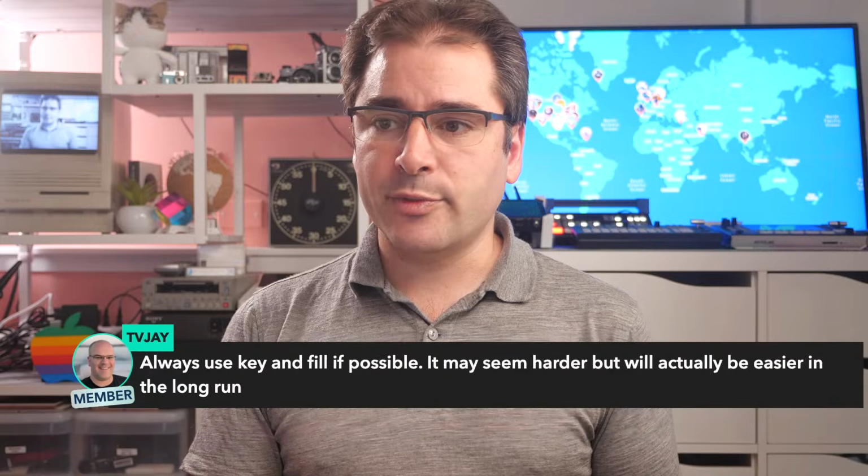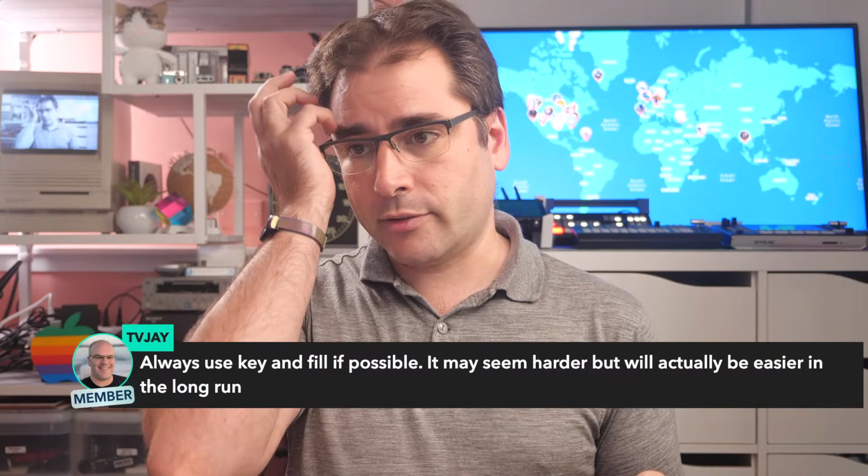TBJ says, always use key and fill if possible. Maybe it seems harder, but it will actually be easier in the long run. 100% agree.